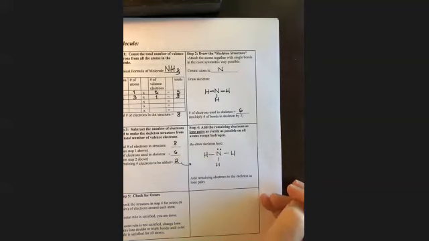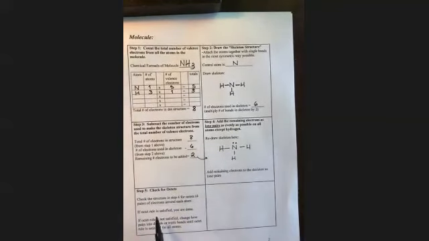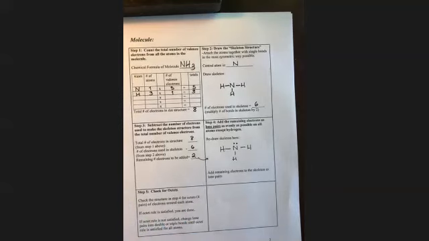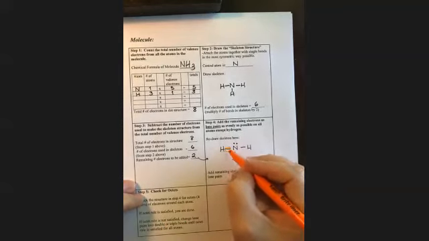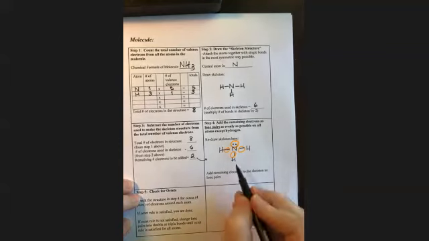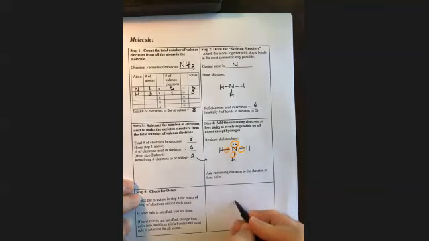And now I'm going to go to step number 5, and I'm going to check for octets. Does every atom except hydrogen have an octet around it? If the octet rule is satisfied, we are done. So we can see here that nitrogen has 2, 4, 6, 8. It has a full octet around it. So therefore, the structure that we drew here in step 4 is the final one. And so what we do is we write it again here.